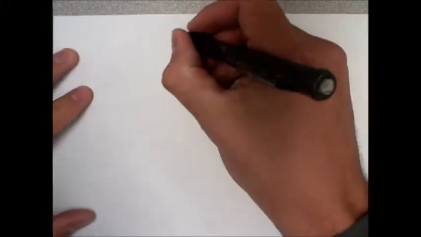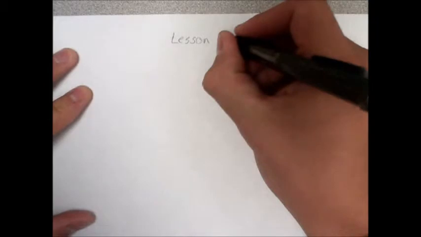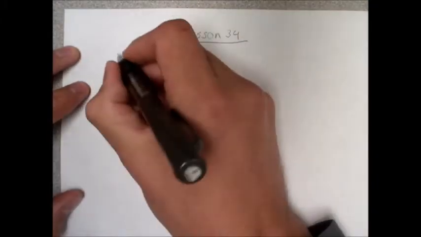So we're starting on lesson 34. This is graphing linear equations, part 2. All right. So there's several ways to do this in your calculator, but for the most part, it takes longer to do in your calculator than it would be just to do it. Okay. So I want to remind you of the formula for slope.